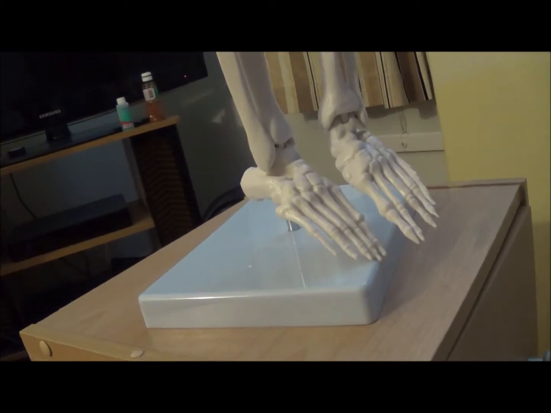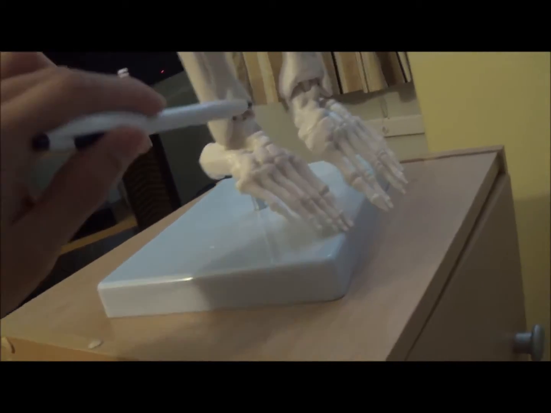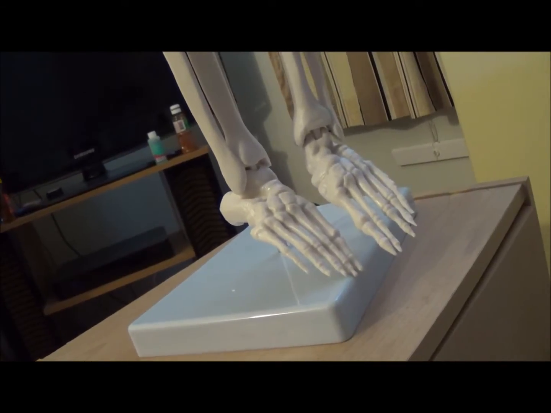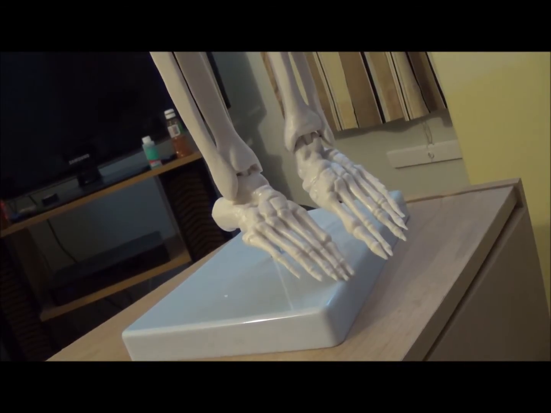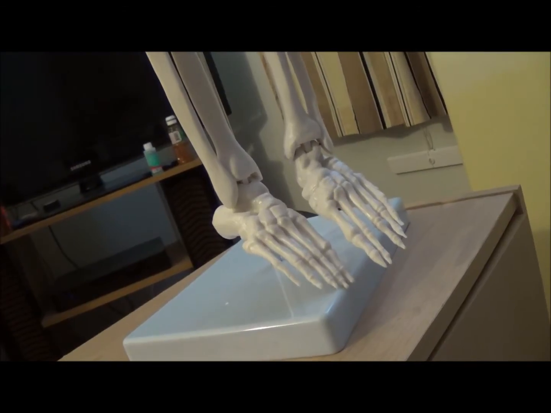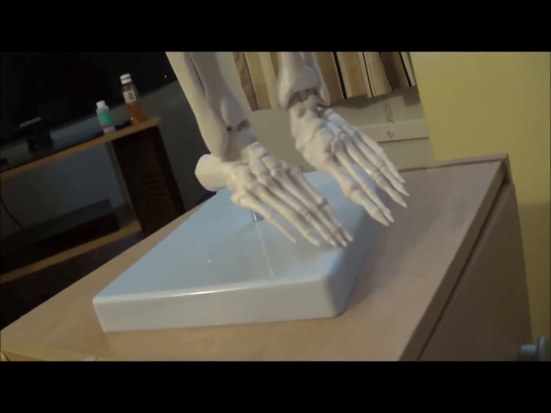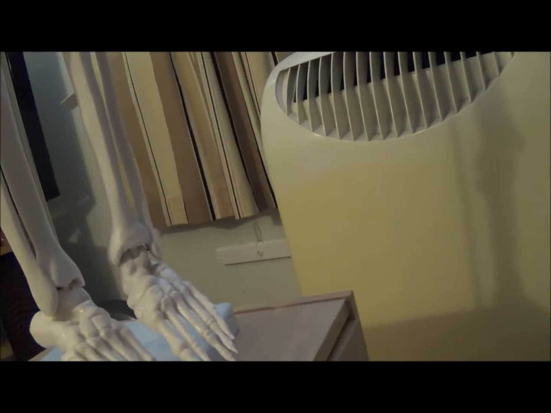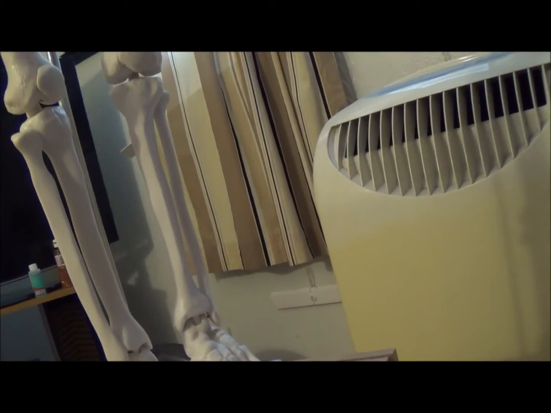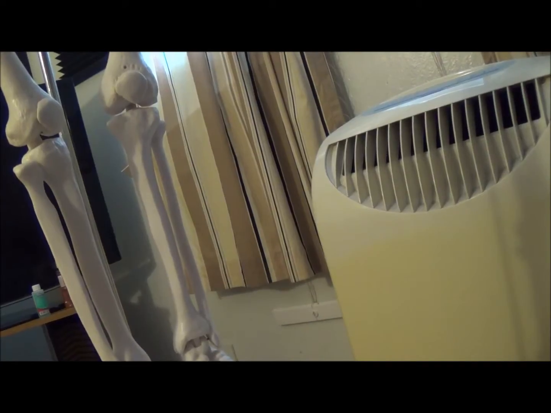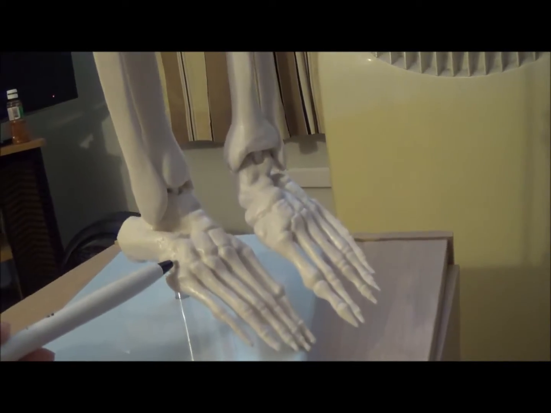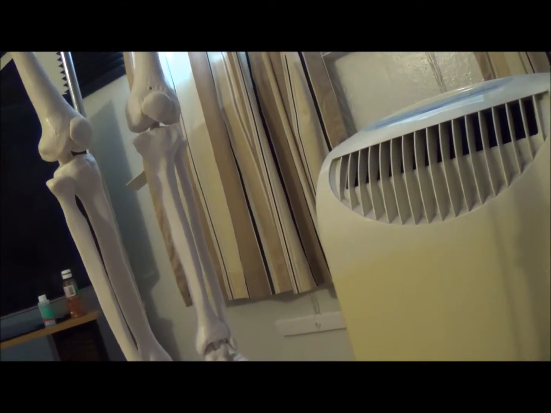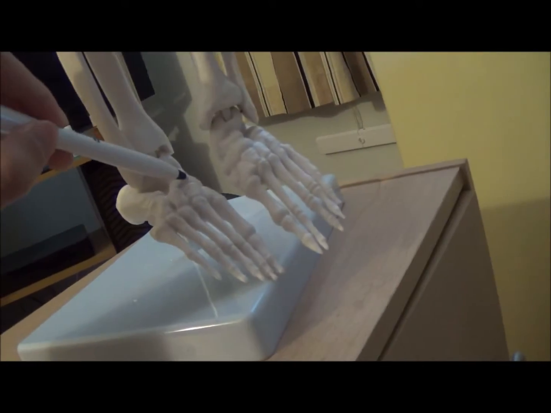Okay, next we're gonna go over the tarsus. So over here, we have the talus, and this articulates with the tibia and the fibula. Next we got the calcaneus right there, and then next we got the cuboid, and cuboid is right here. Next we got the navicular. Navicular is right there.